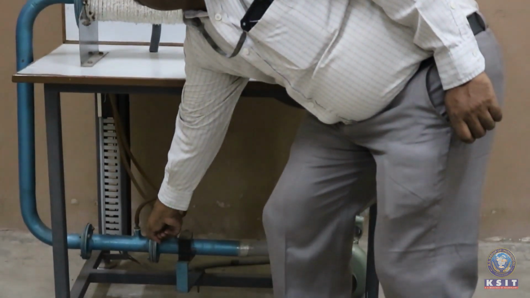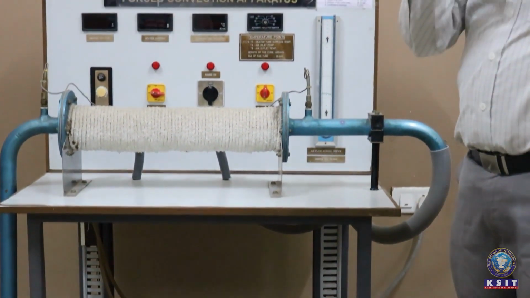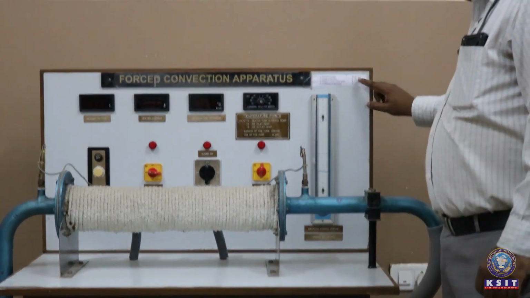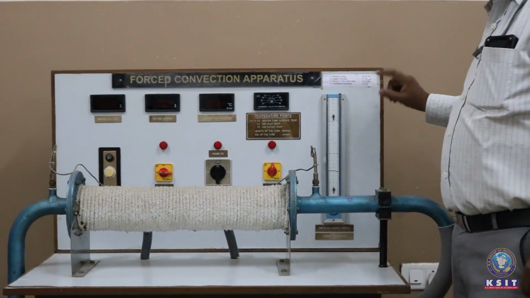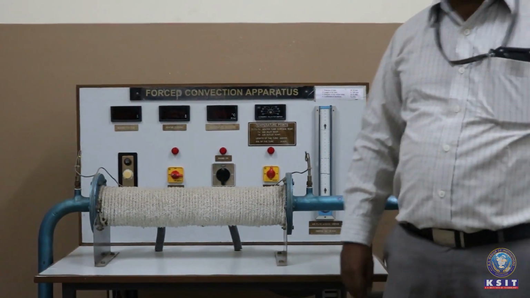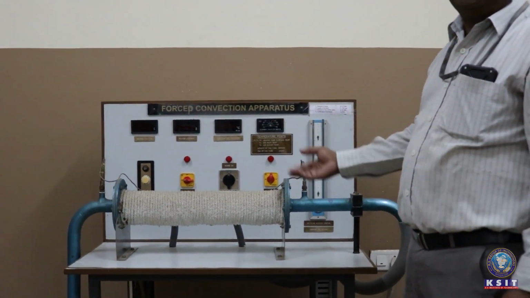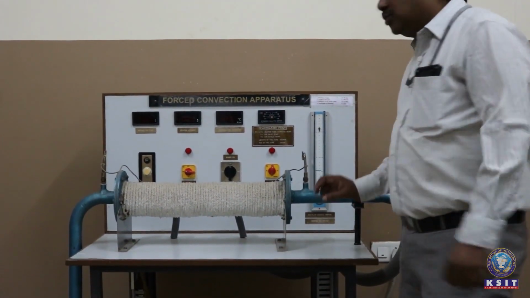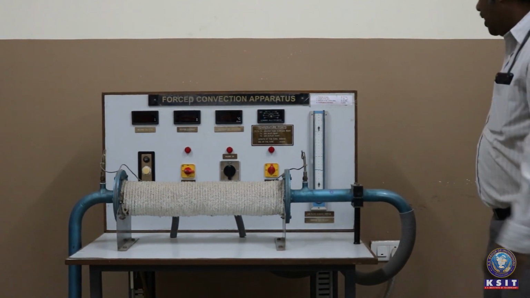Then the diameter of the orifice plate. The diameter of the orifice plate, what I am showing now, the diameter through which the air flows, is 25 mm, and its coefficient of discharge, Cd. These 2 values are required to calculate the mass flow rate of air, that is, how much mass flow rate of air is going into the pipe.